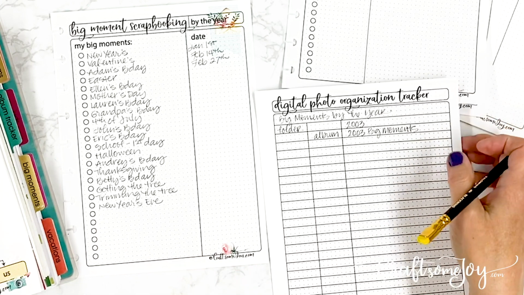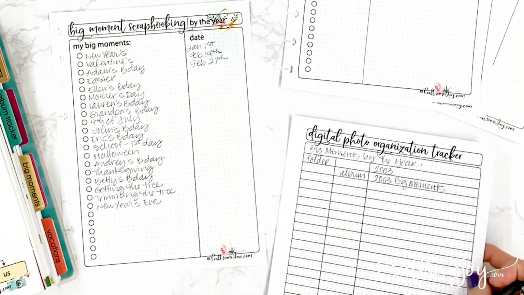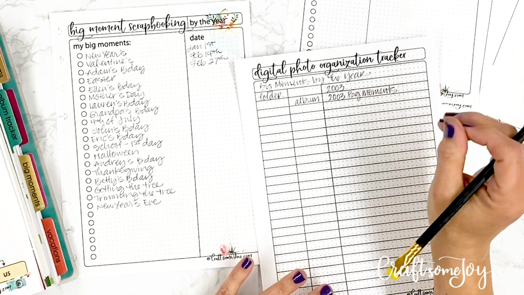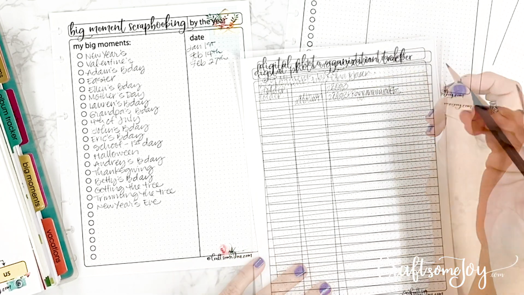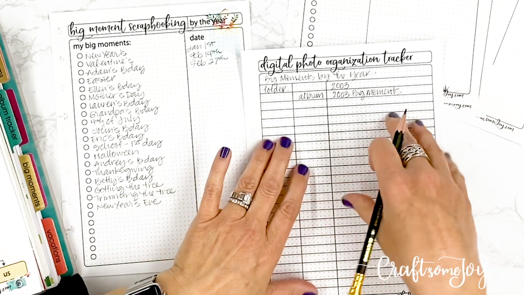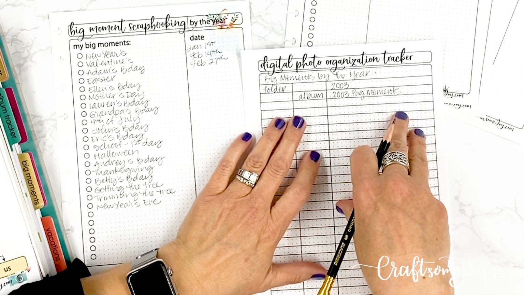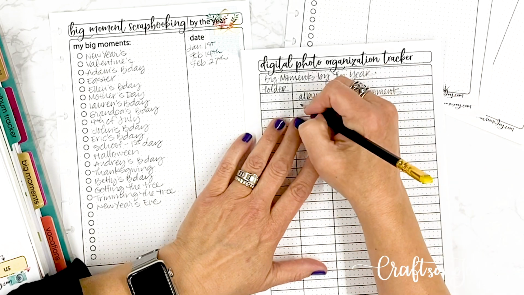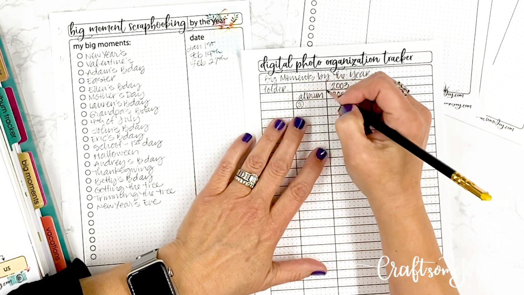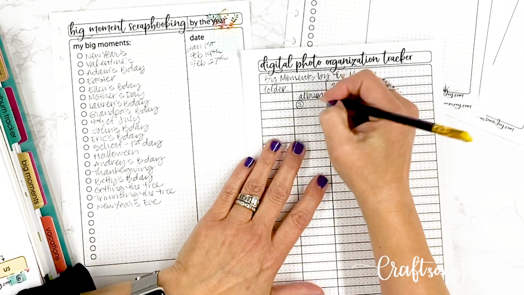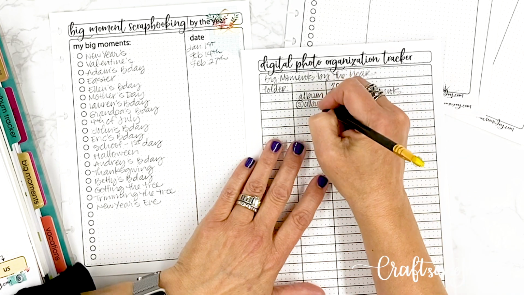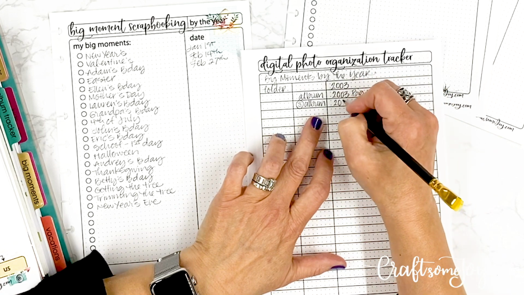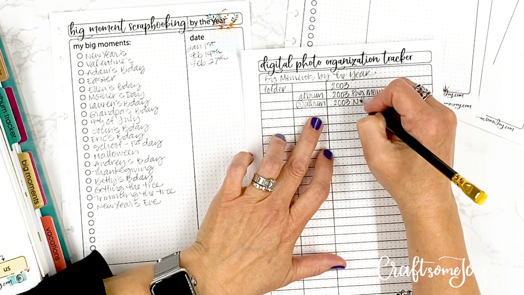Now, the other exciting thing that you can do with the Photos program and Apple is that they have this wonderful thing called a smart album. And so I'm going to just put on my organization tracker that also for the year 2003, I'm going to have a smart album, which I'm just going to put an S with a circle around it, and album. And that smart album is going to be 2003 not filed.